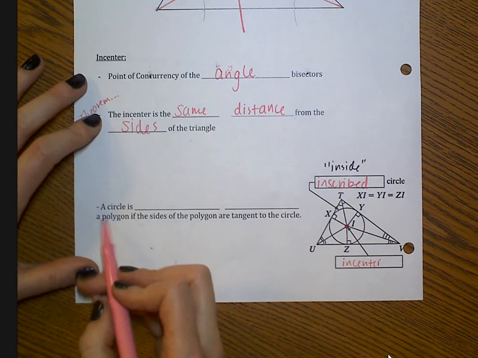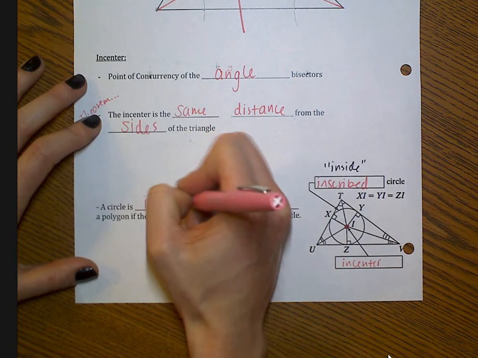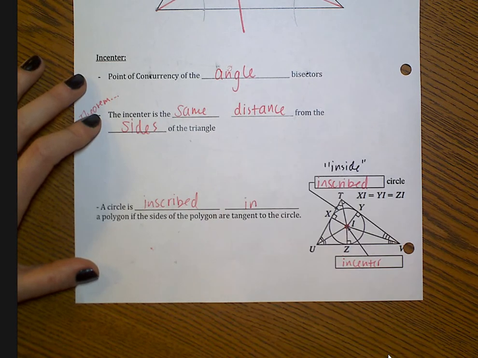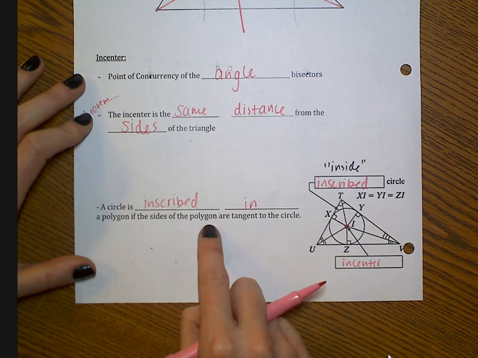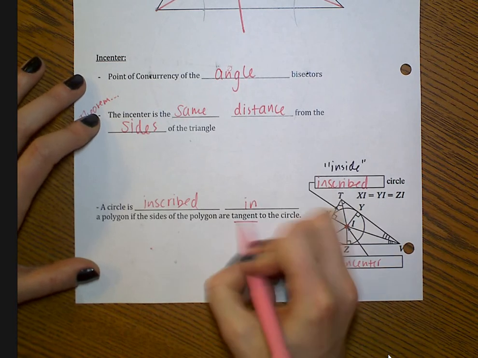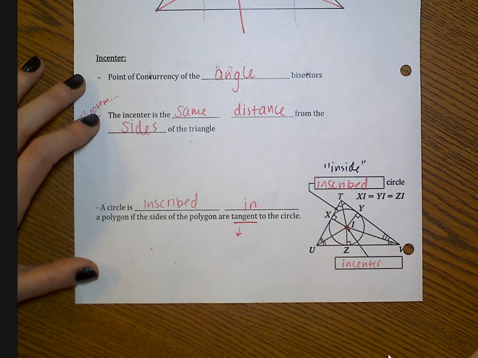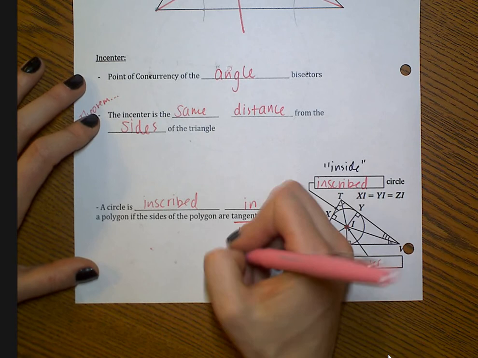Down here it says a circle is inscribed in a polygon, so it's inside a shape, if the sides of the shape are tangent to the circle. Now this is weird, we've never seen that word before. Tangent just means that it only touches in one place.